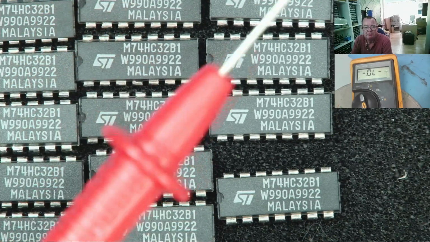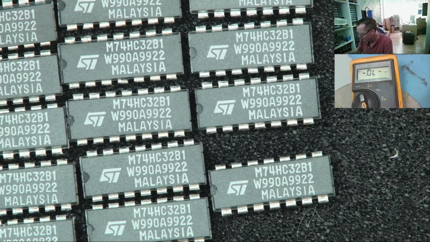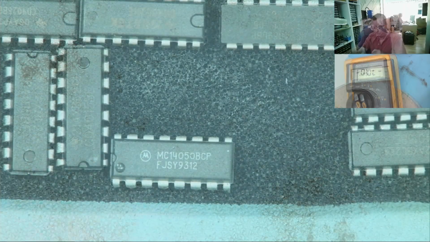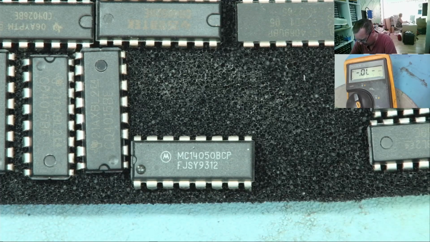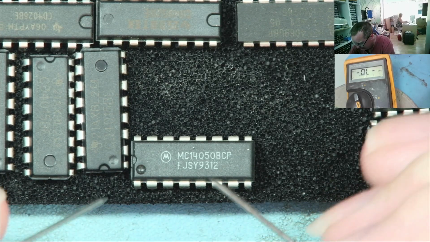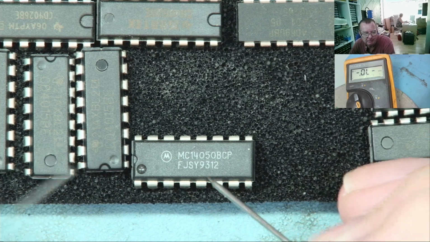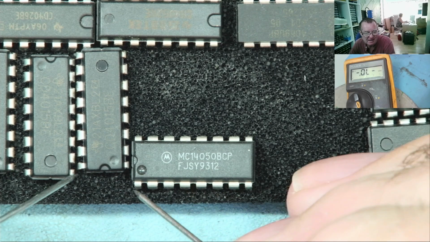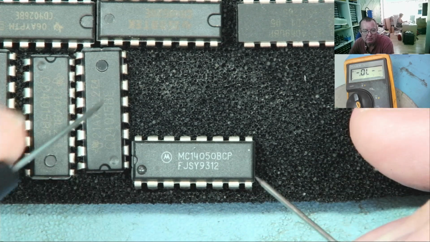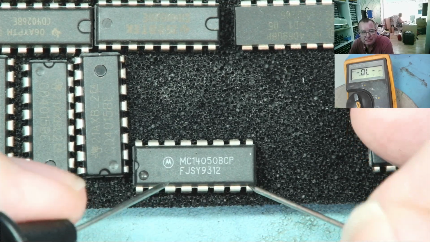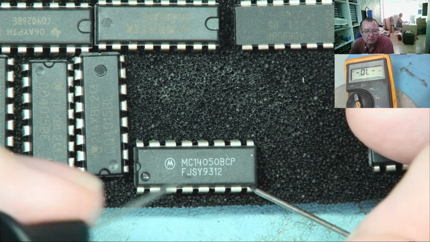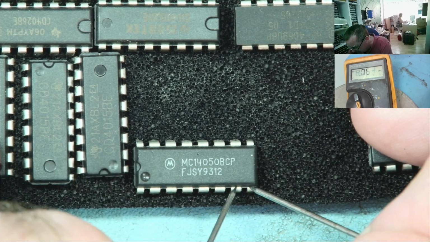Remember, when you do this, to put the red lead onto the ground, you reverse the normal polarity. And we can do the same with CMOS chips as well. So this is a hex inverter chip, in, out, in, out, in, out. Same up the other side, or something like that. Let's have a look at it. So red to the ground pin. Let's see what we get.